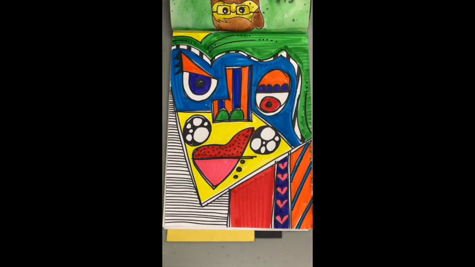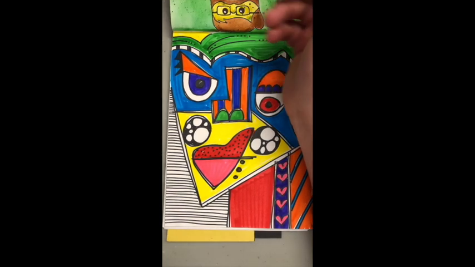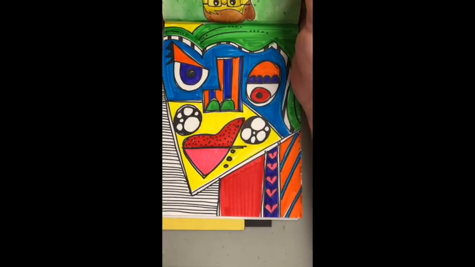Boys and girls, there's my crazy abstract portrait inspired by Paul Klee. I hope you guys had fun. Some of the fun of rolling the dice is kind of, you don't know what it's going to look like in the end, and I think that's really fun.